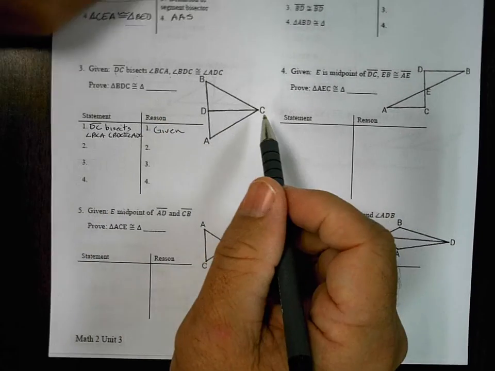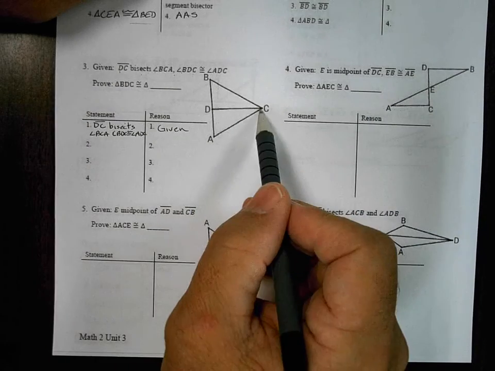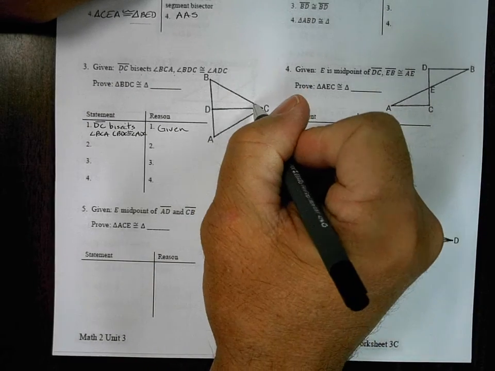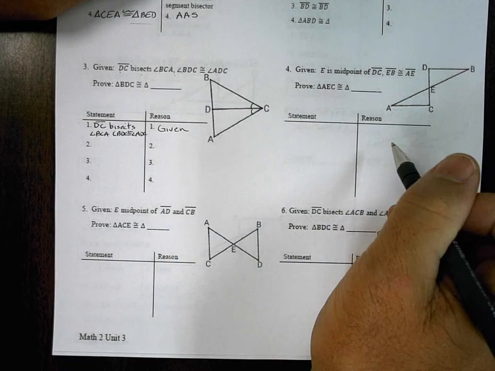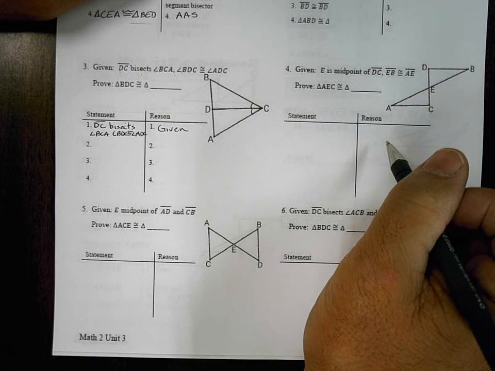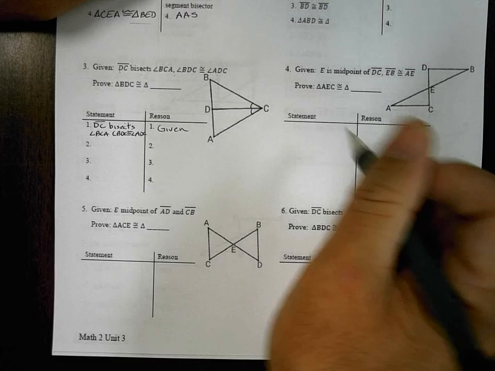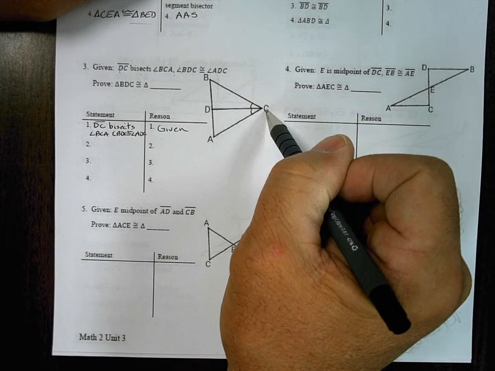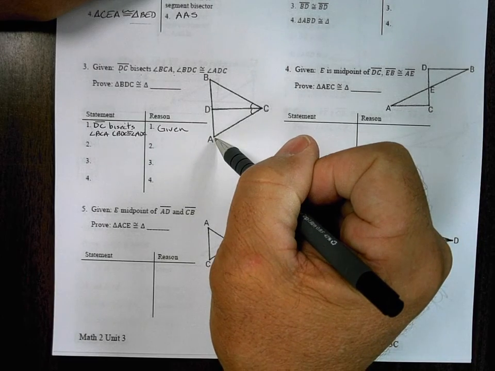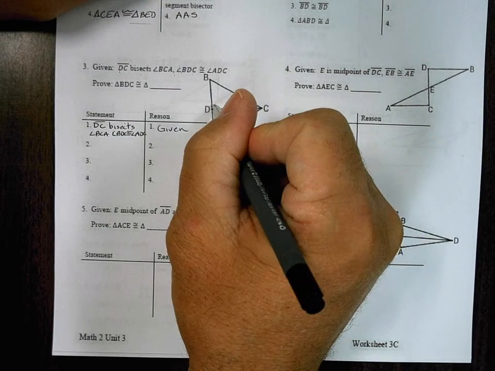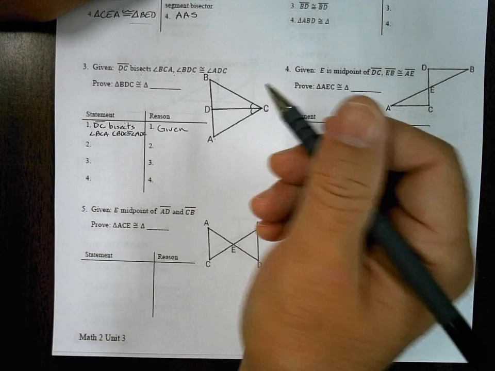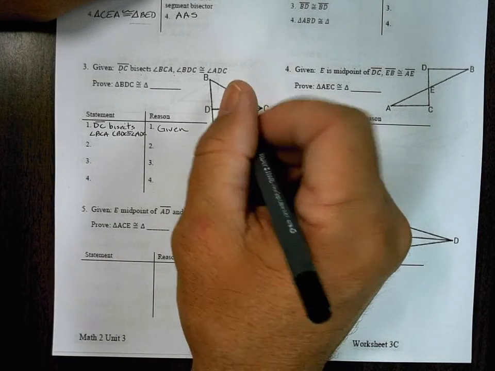All right, now let's look at what we have. DC bisects angle BCA. If it bisects it, it cuts it into two congruent angles. Okay? And we know that angle BDC is congruent to angle ADC. So we know these two guys are congruent, which means they have to be right angles.